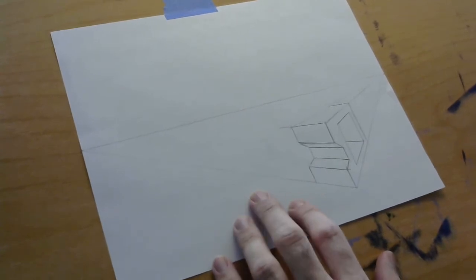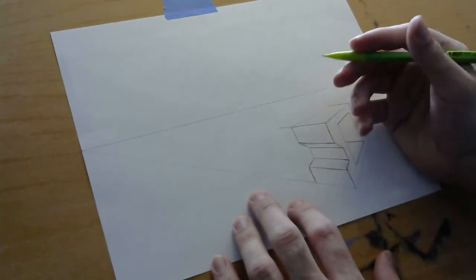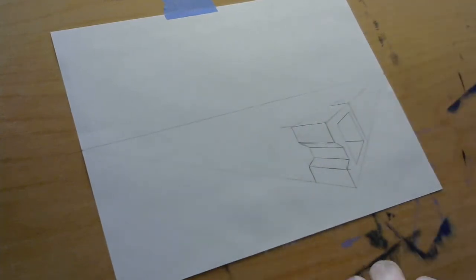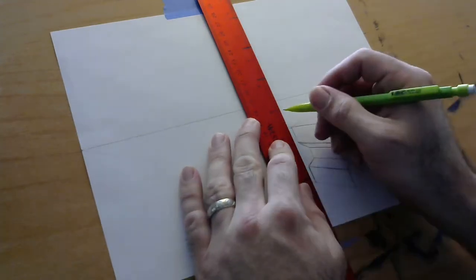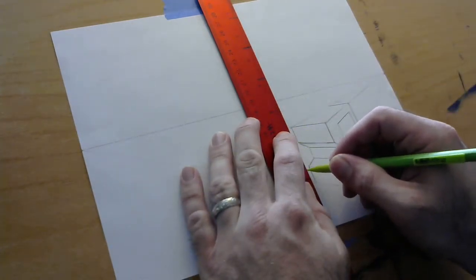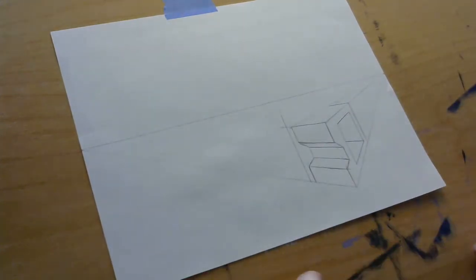Basically what you're going to do is go from the edge of this first structure here, go out a little bit and give yourself a little bit of a gap, and then make a line from here. So we're going to just make a straight up and down line, just like this. And that's establishing the corner of the next structure.